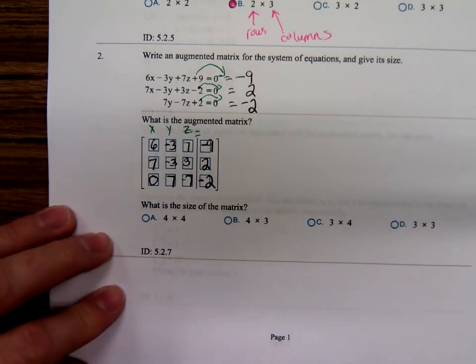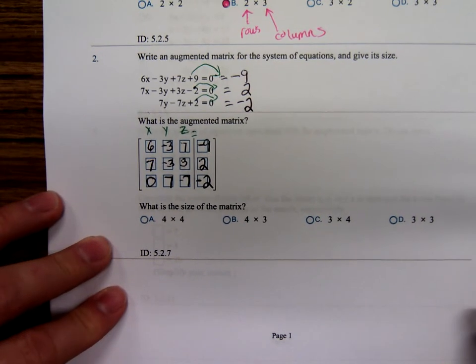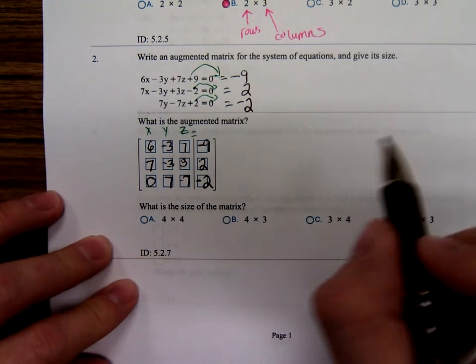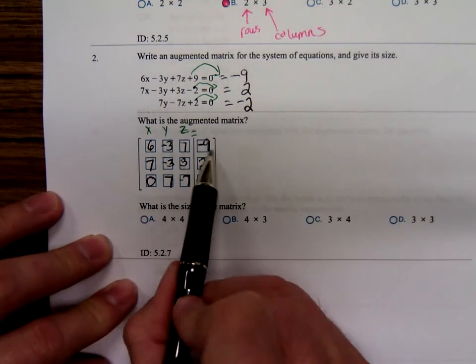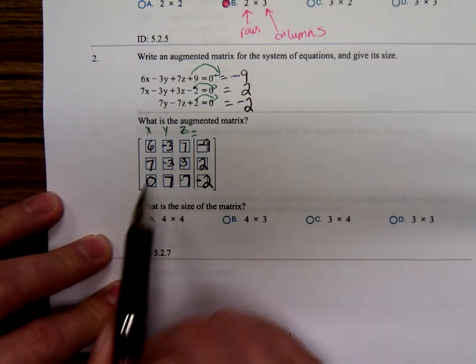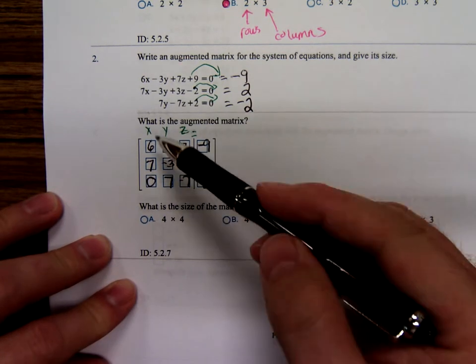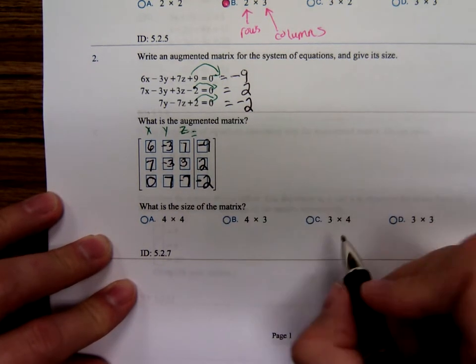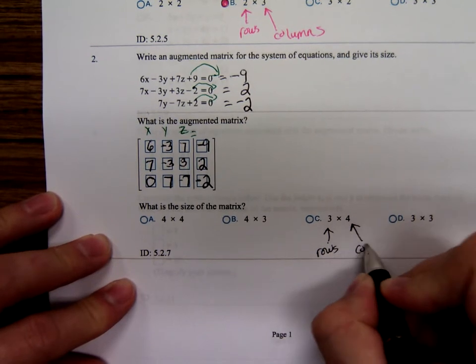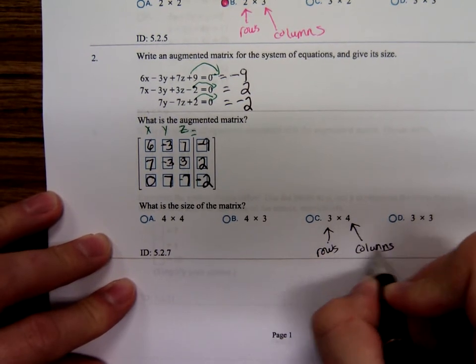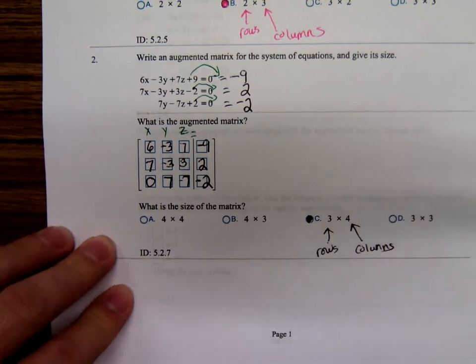And what's the size of this matrix that we have right here? Remember, you go rows by columns. The rows are horizontal. There are 3 rows, and 1, 2, 3, 4 columns. There are 3 rows, 4 columns. Okay.